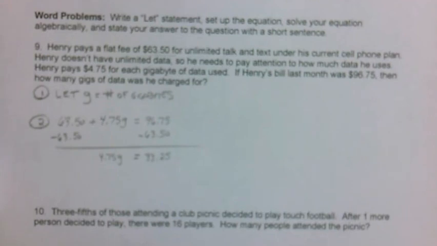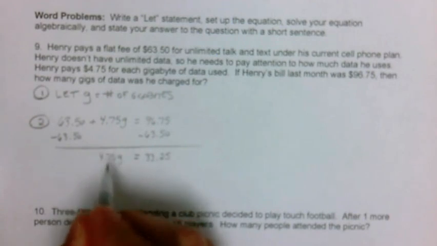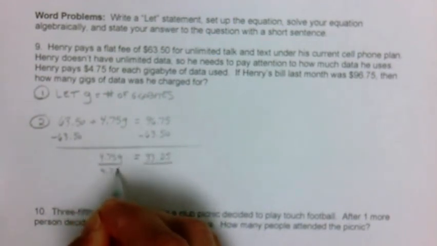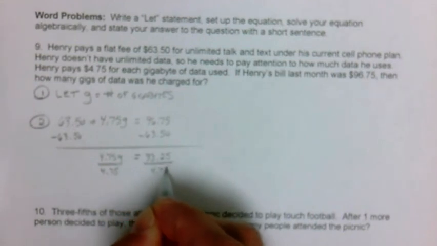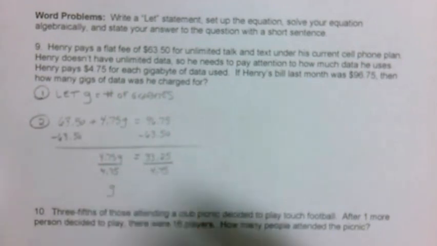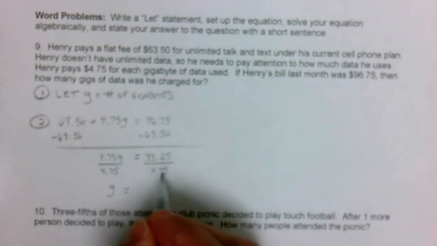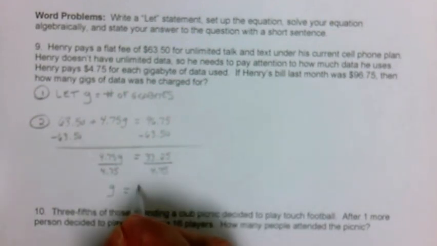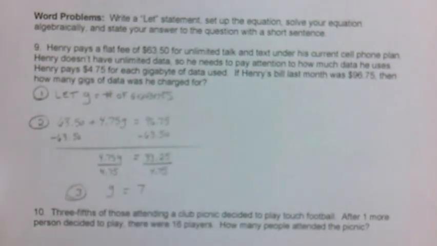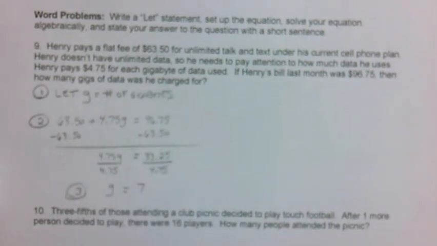All right, and now what we need to do is figure out how to isolate G. Well, it's being multiplied by 4 and 75 hundredths, so just divide each side by that 4 and 75 hundredths. 4 and 75 hundredths G divided by 4 and 75 hundredths is G, our variable. And 33 and 25 hundredths divided by 4 and 75 hundredths is 7. So there's the third thing we had to do, solve our equation algebraically.